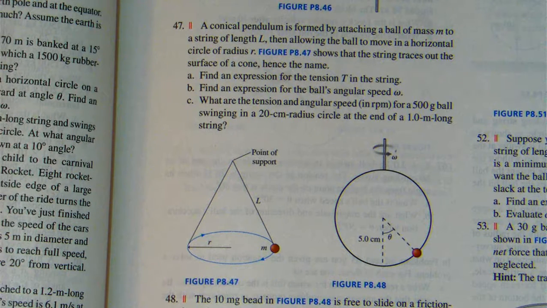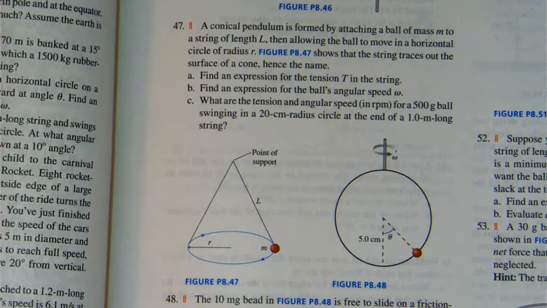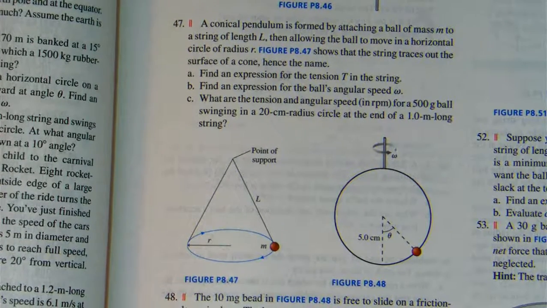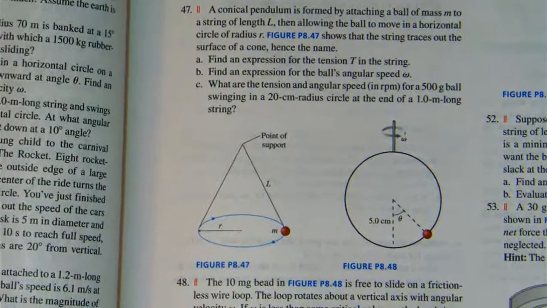Part A, find an expression for the tension T in the string. Part B, find an expression for the ball's angular speed omega. Part C, what are the tension and angular speed in RPM for a 500-gram ball swinging in a 20 centimeter radius circle at the end of a 1.0 meter long string? Okay, kids, solve. Without looking up the answer key until we're done.